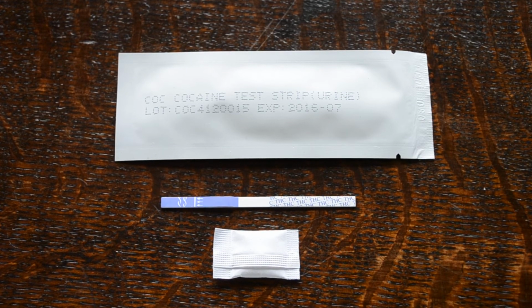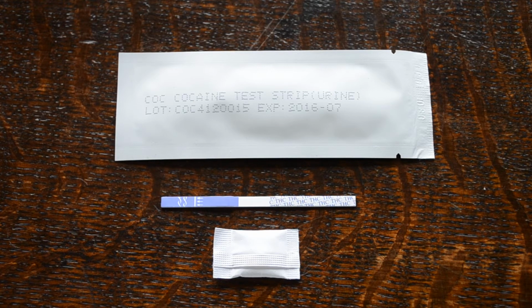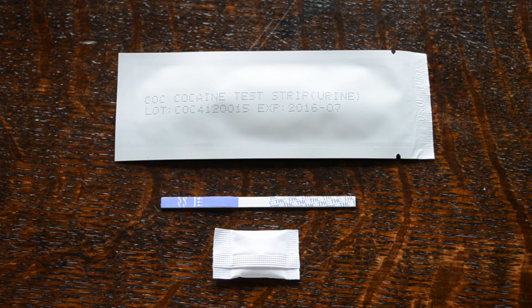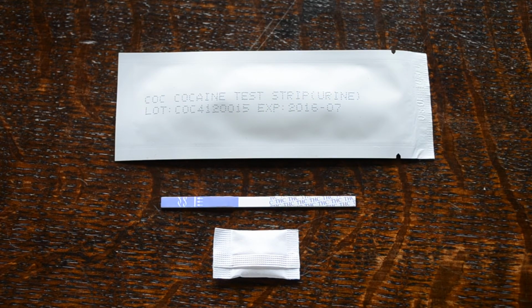Most of these tests work at a 300 nanogram sensitivity for detecting cocaine and its first line metabolite in human urine. So the foil is shown in front of you. It shows cocaine drug testing strip for urine. It will have a lot number and expiry date on it, so you just need to check that you've not got product that's out of date.